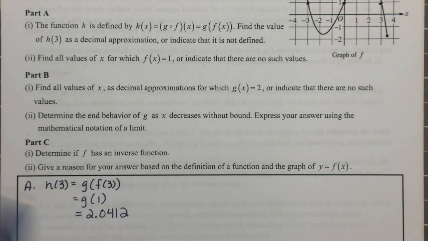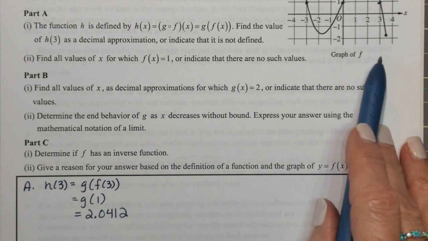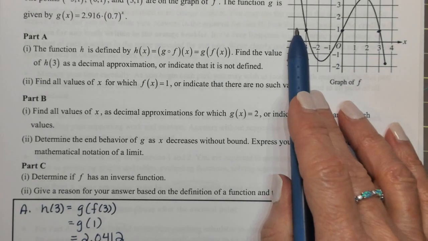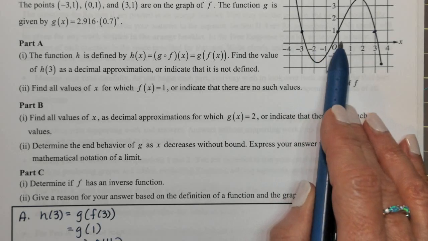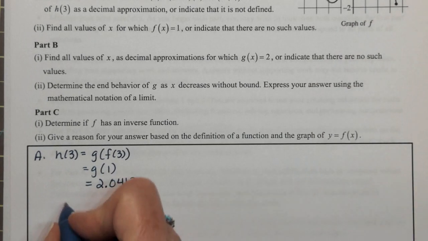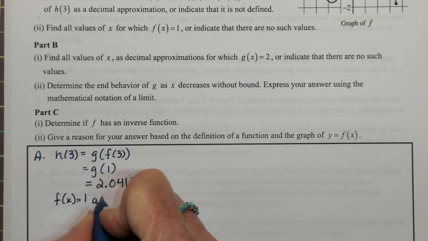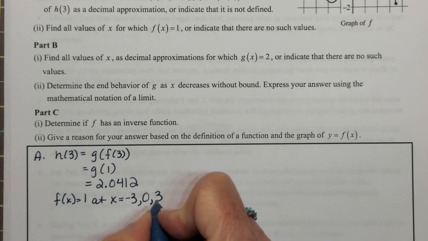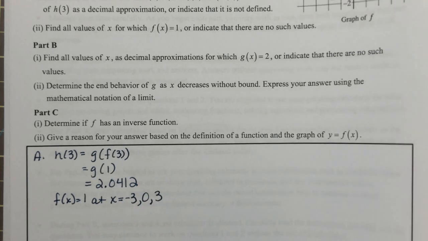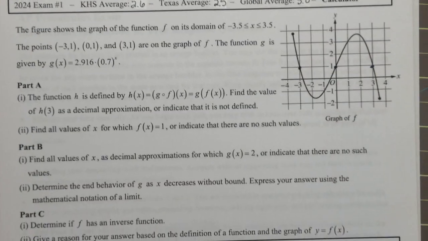Okay, part 2. Find all the values of x for which f is equal to 1. Well, f is equal to 1 at -3, 0, and 3, right? So we're going to say that f of x is equal to 1 at x equals -3, 0, and 3. So far, we got 2 points. We're almost to the global average, and I feel like we've done very little.